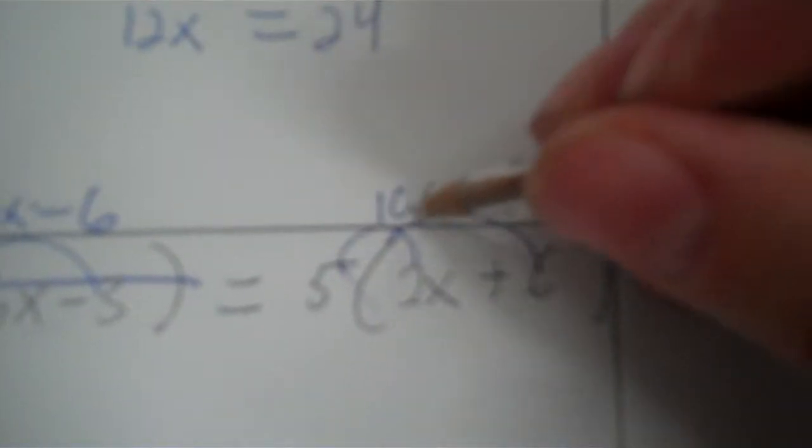Okay, next one. Again, you got parentheses, so you got to multiply over the top. Okay, so 2 times 6x is going to be 12x, and then minus 2 times negative 3 is negative 6, so like that. Okay, that's all we have over there. 5 times 2x is going to be 10x, and then 5 times 6 is 30. Now remember the equals. Now the x's, the 12x and the 10x need to be over here.